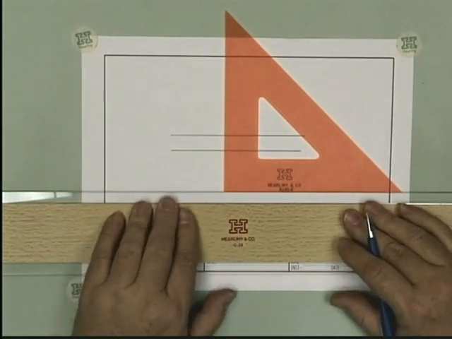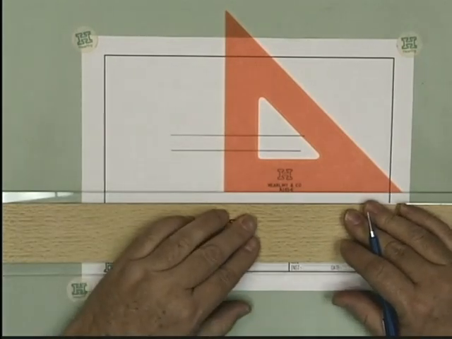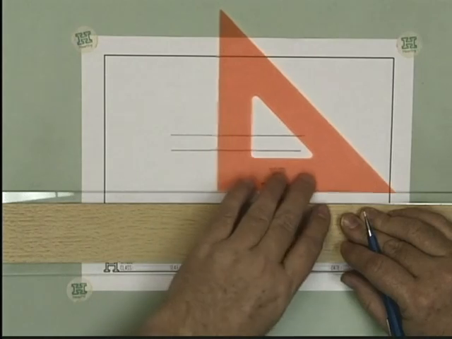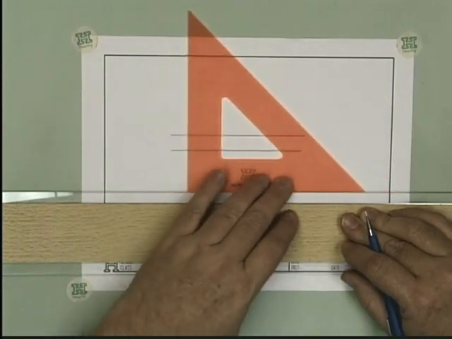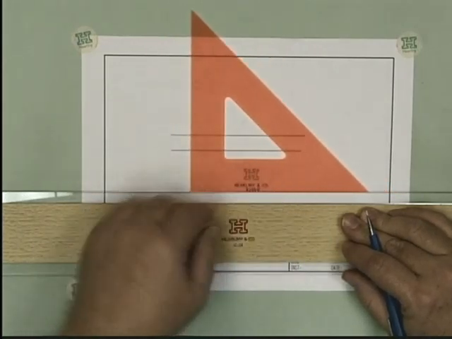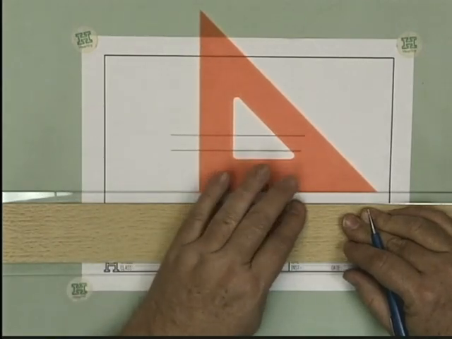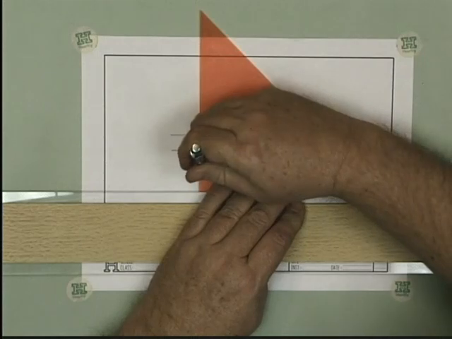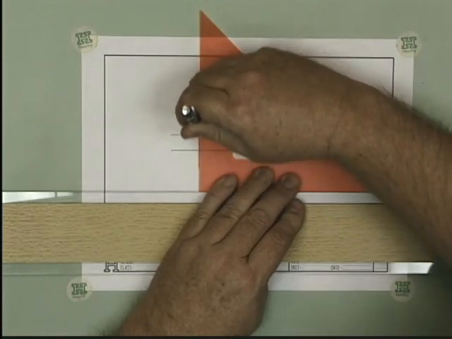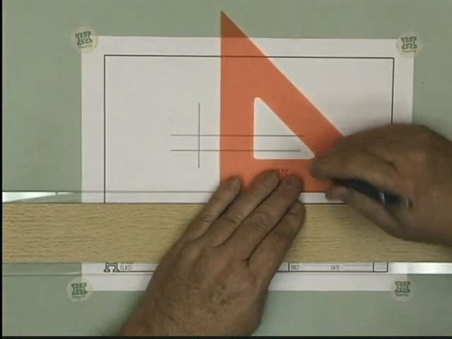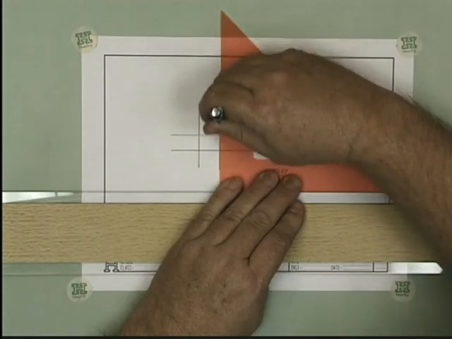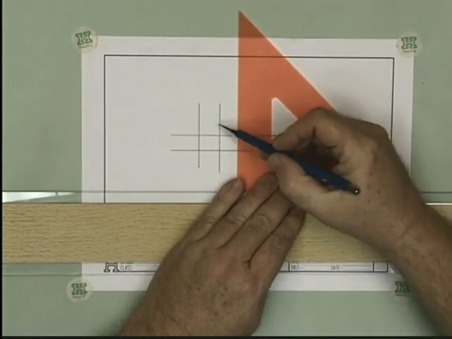I'm going to keep pressure in that direction to keep this T-square tight against the edge. I'll use the fingers on the same hand to slide the triangle, keeping pressure against the top edge so that'll make a nice, perfect right angle. I'll hold that tight in place, and then keeping my pencil at the proper angle, I can draw lines that are exactly 90 degrees to the horizontal. And these lines are, of course, called vertical lines.